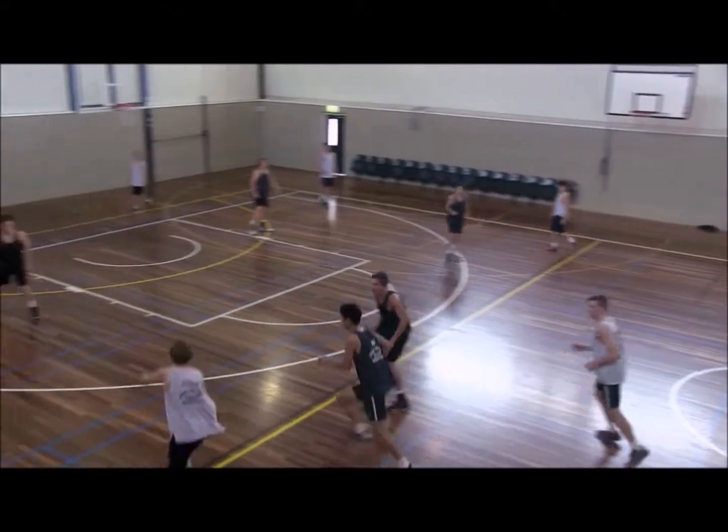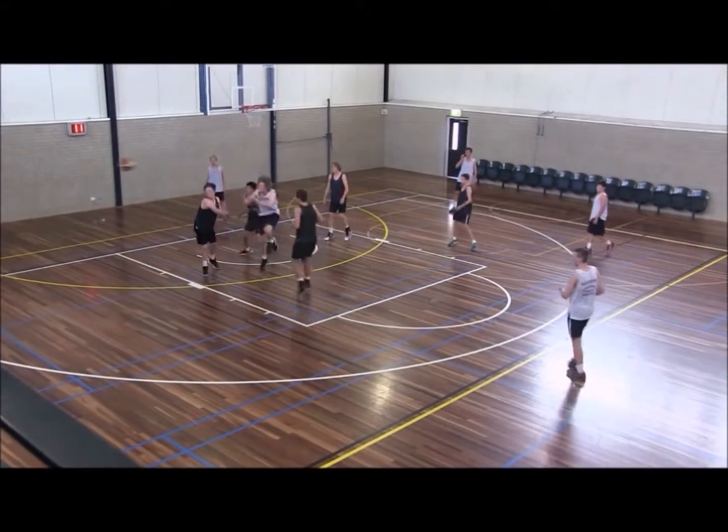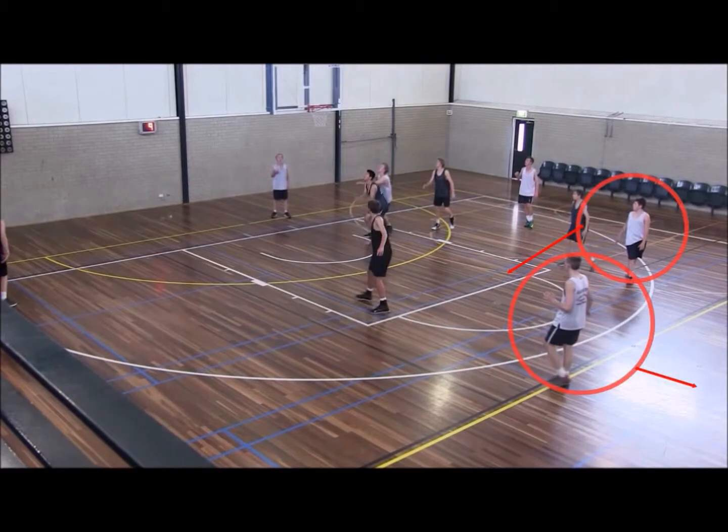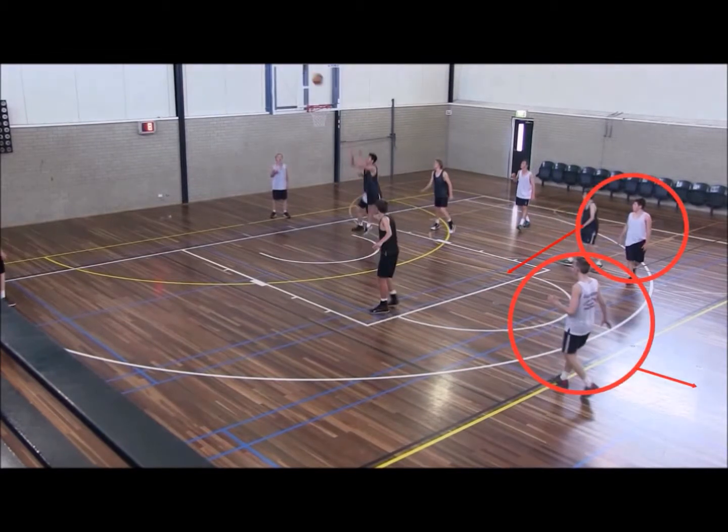Good job here by the blue team matching up. Ball shot from the corner. Again, one guy should be getting ready to meet the ball, one guy going back. They always need to assume those shots are going to miss.